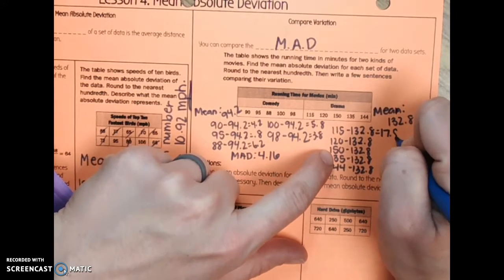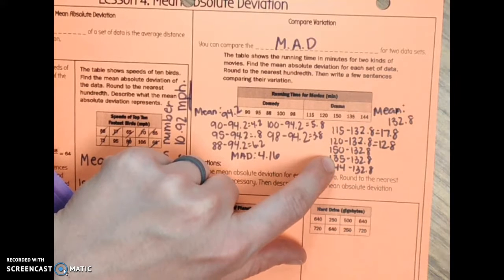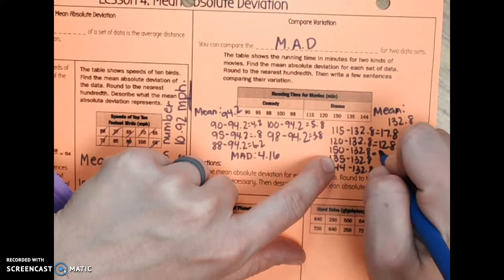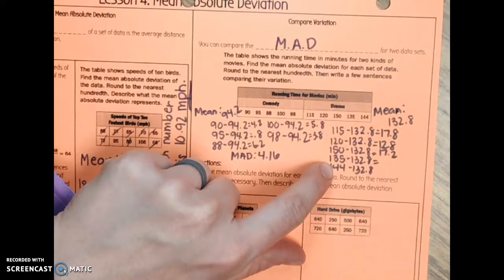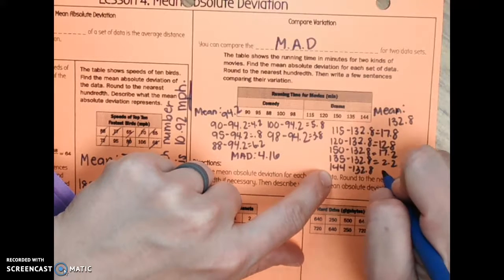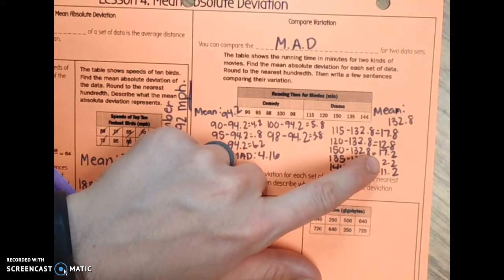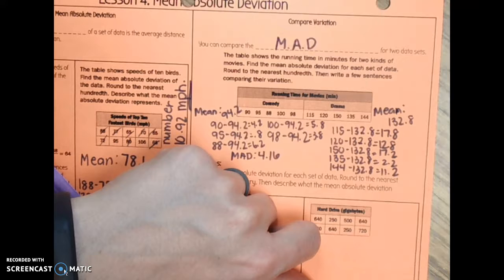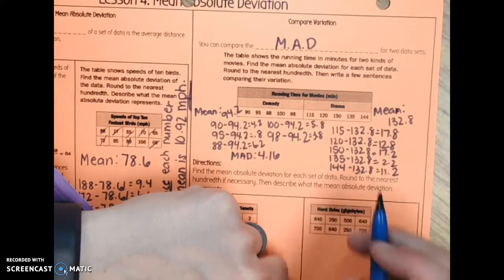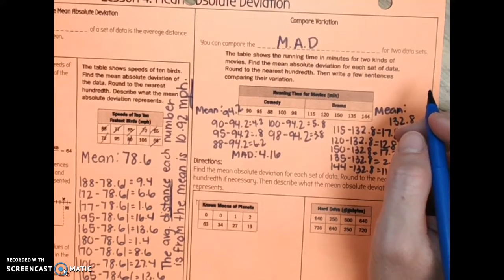We get 17.8, 12.8, 17.2, 2.2, and 11.2. So I'm going to take all those numbers and add them together. So I get 61.2, and then I'm going to divide it by 5 because there's 5 numbers. And I get 12.24.